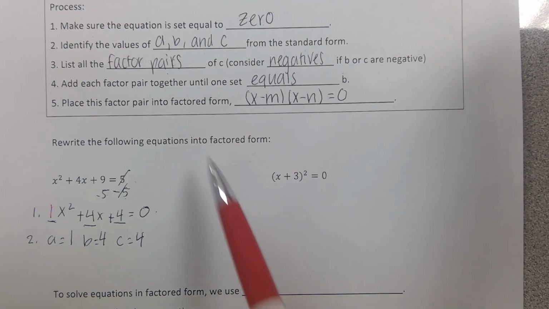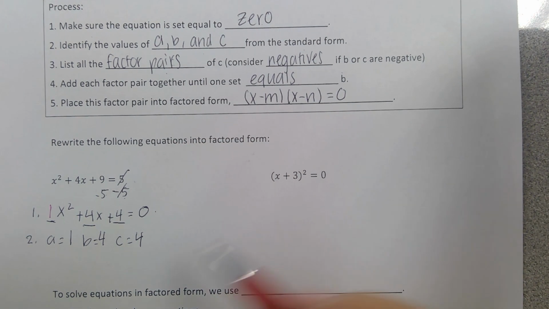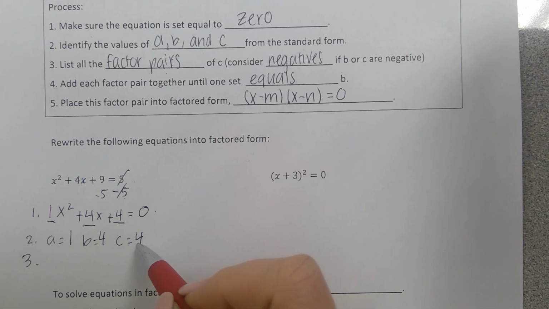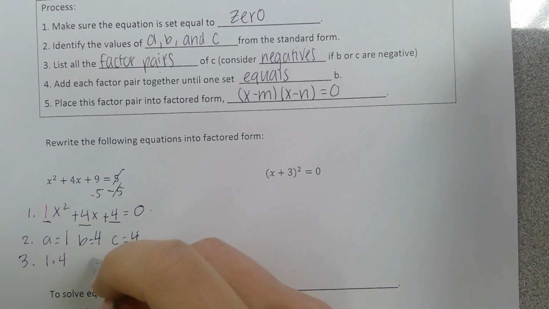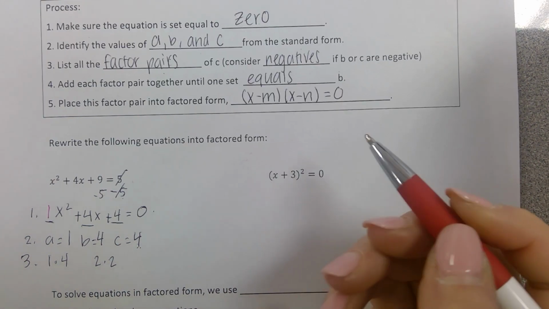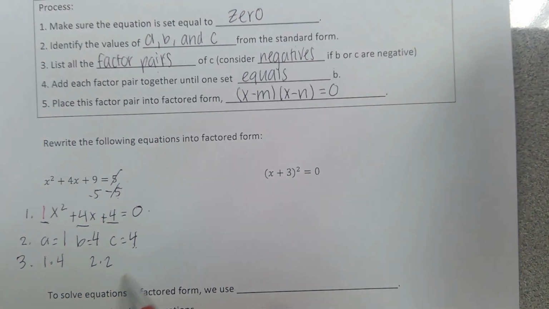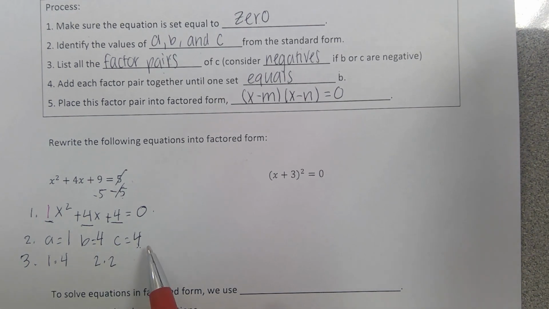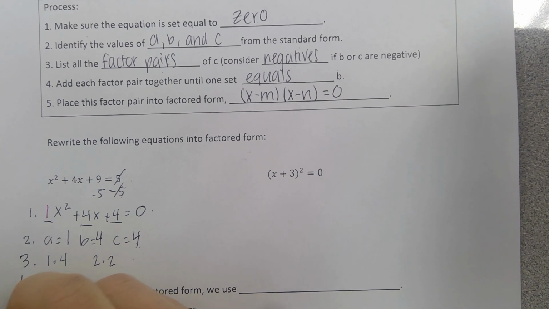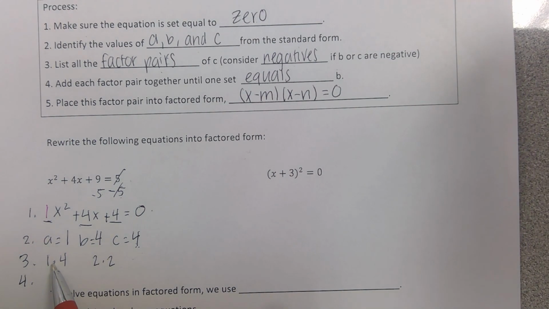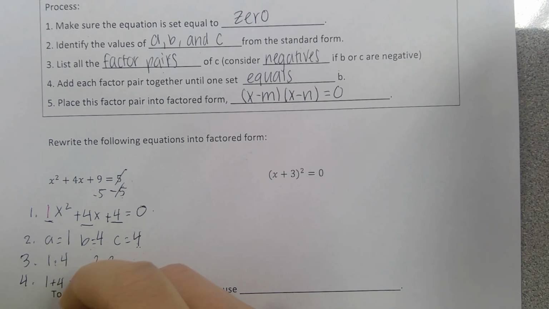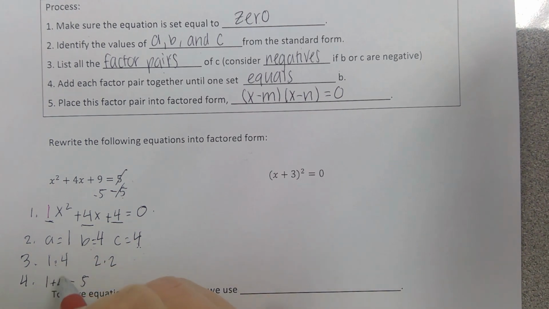All right, the next thing that we have to do is list our factor pairs of c. So we're going to look and see my factor pairs, what multiplies to 4. So we can do 1 times 4. That multiplies to 4. We can also do 2 times 2. Those also multiply to 4. I don't have any other factor pairs, so I'm done with step 3. Now step 4 is going to help us decide which factor pair we are going to use. So let's see if any of them add up to our b value, add up to 4. So we do 1 plus 4 equals 5. So we're not going to be using these.